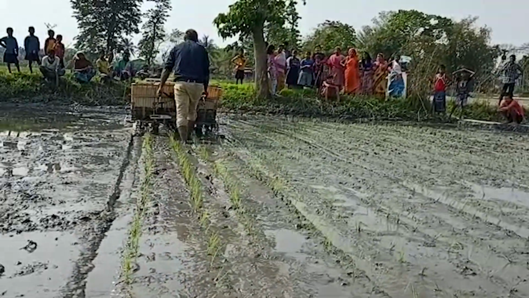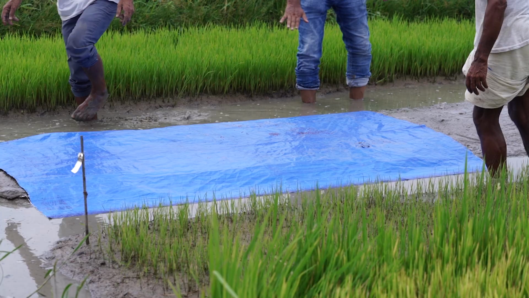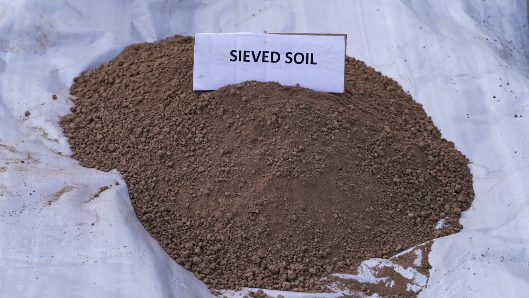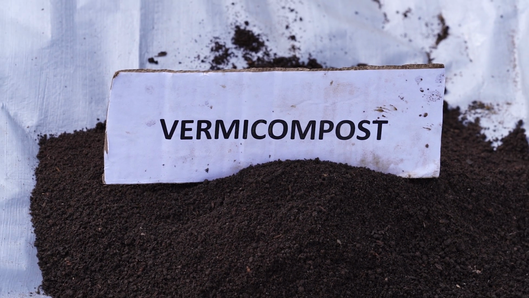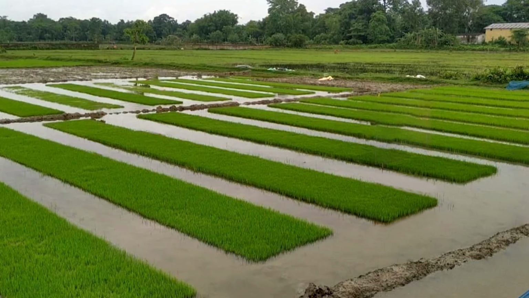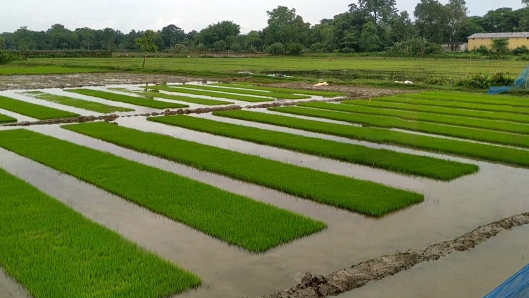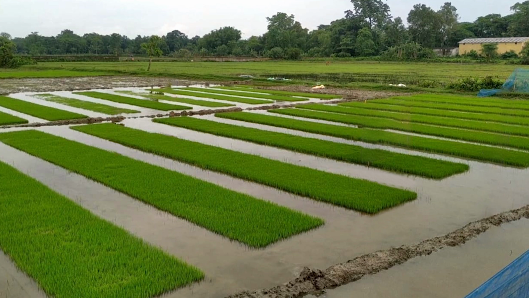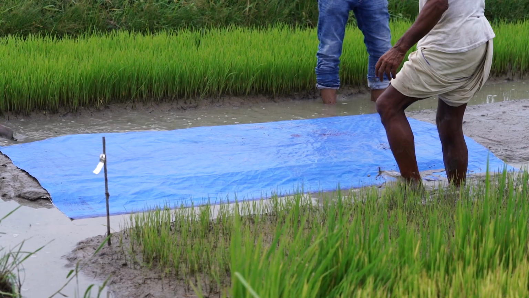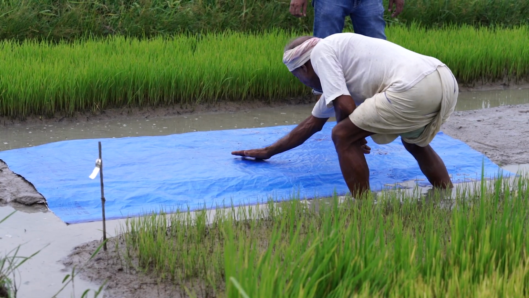A mat type of nursery is a nursery where rice seedlings are raised on a thin layer of soil and farmyard manure or compost mixture placed on a polythene sheet. The seedlings raised in this type of nursery resemble a tightly knitted mat at the time of uprooting. The polythene sheet prevents the seedlings' roots from penetrating to the underlying soil.